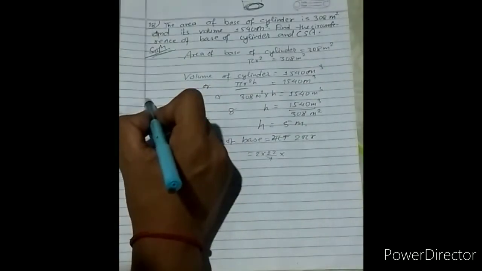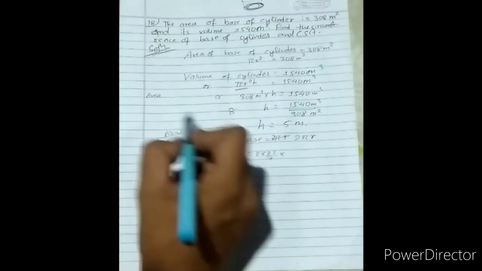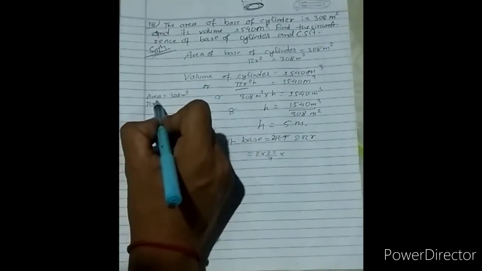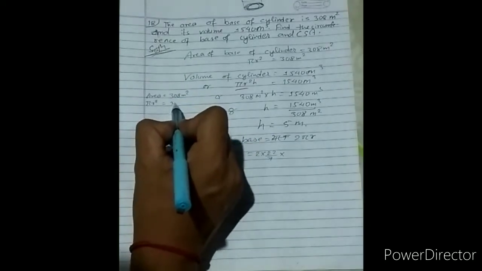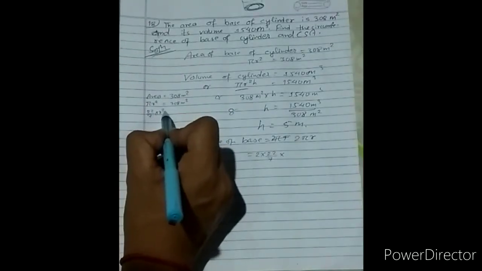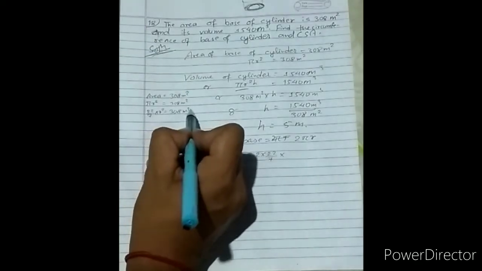To find radius, you can use the formula of area is equals to 308 meter square. Pi r square is equals to 308 meter square. Pi means 22 by 7 into r square equals to 308 meter square.